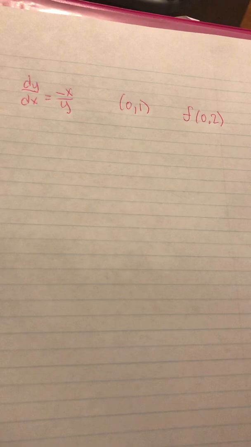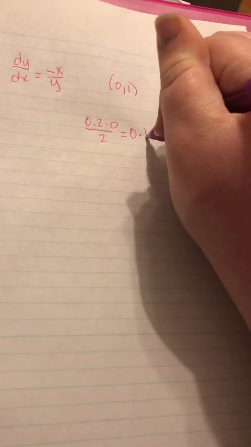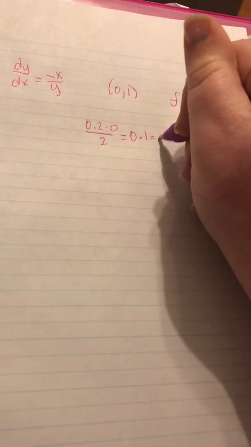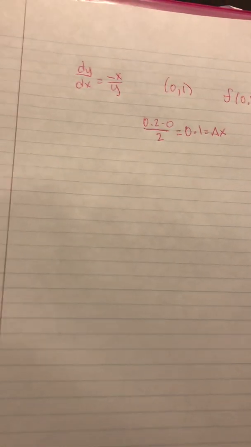So our first step is we need to find our step size of x. We have two steps to get from 0 to 0.2, so we do (0.2 minus 0) over 2, and we get 0.1 equals our change in x. So that's our step. Now, probably the easiest way to do this is to set up a table.